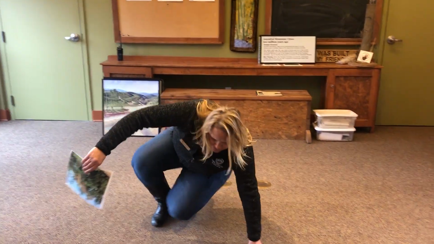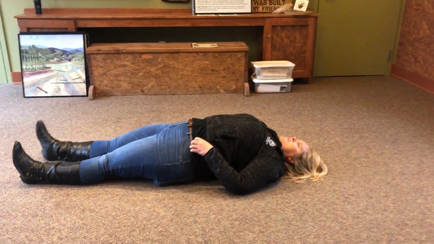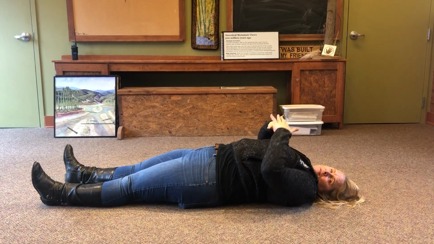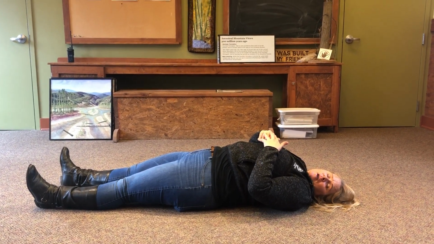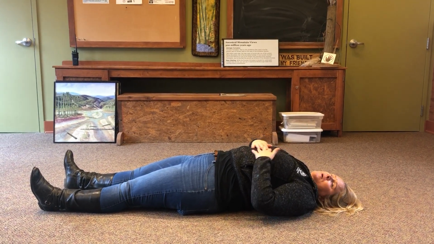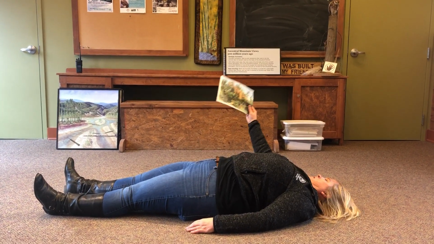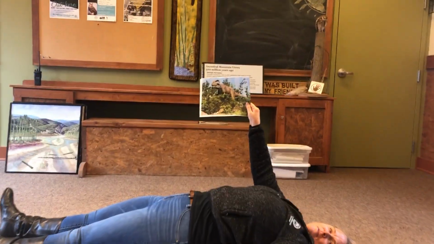And so everybody get down on the ground. As a sedimentary rock, you are laying here. And a lot of times you'll see sedimentary rock as layers in the earth, and you can see those in different places throughout the Denver area. So you're laying on the ground as an igneous rock, and along comes everybody's favorite dinosaur, T-Rex.